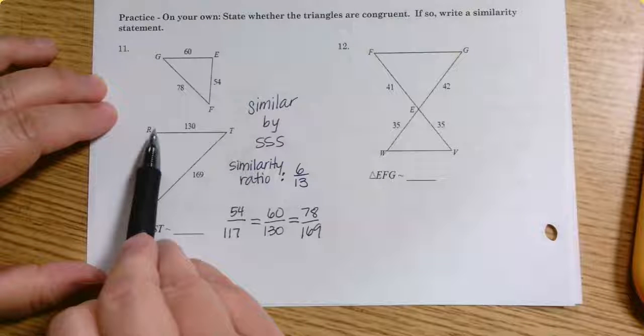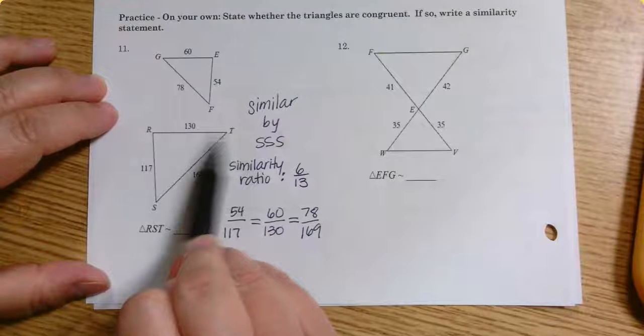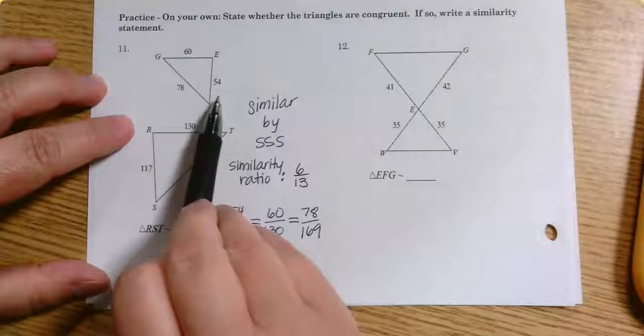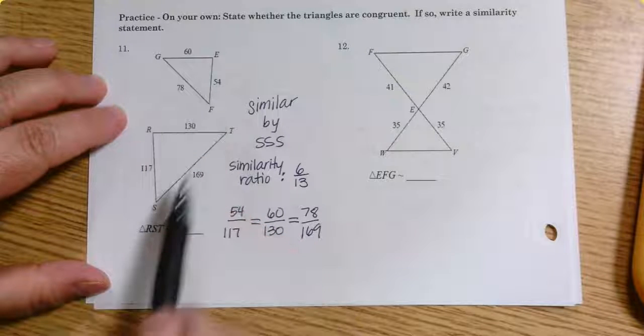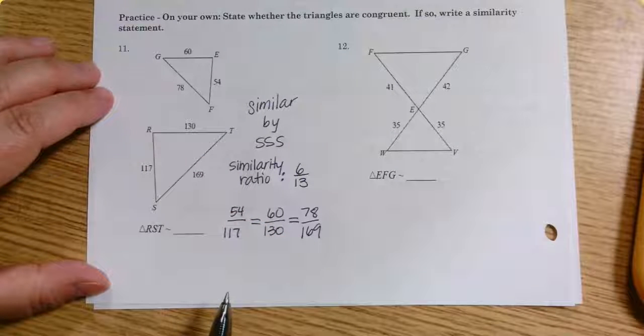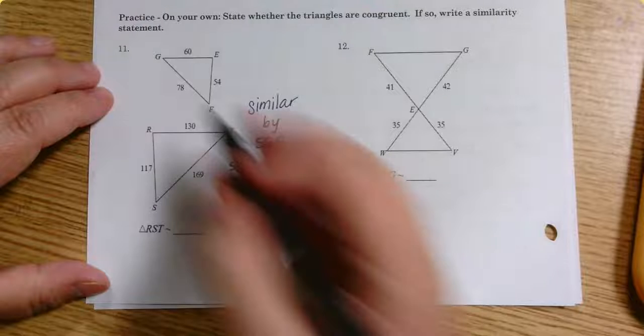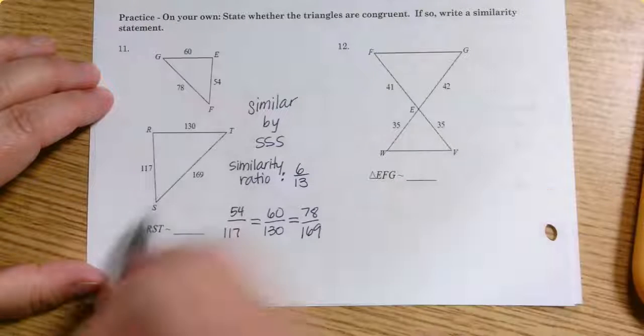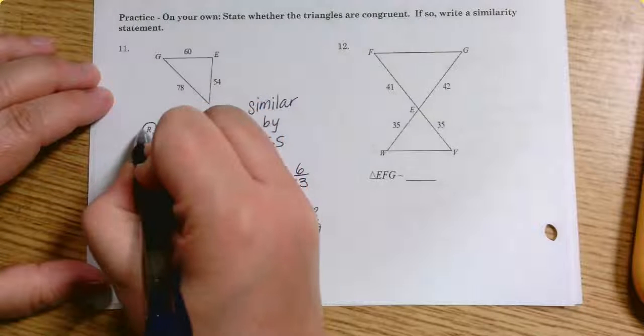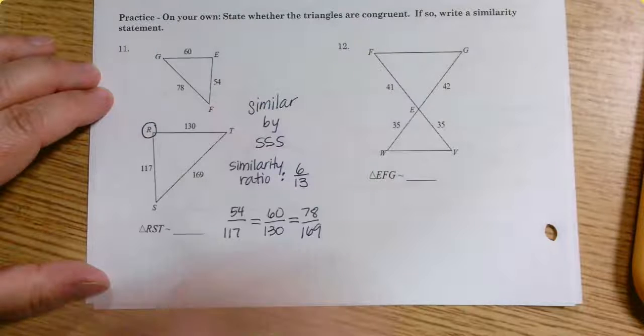And triangle RST is congruent, or sorry, not congruent, is similar to. This is where it gets a little hard, when you don't have any angles to look at. So here's how I do it. You might do it a different way. R is my first letter, okay? R, let's look at the sides.